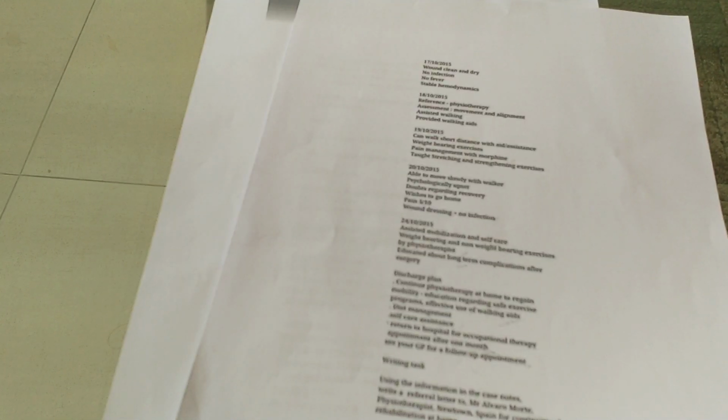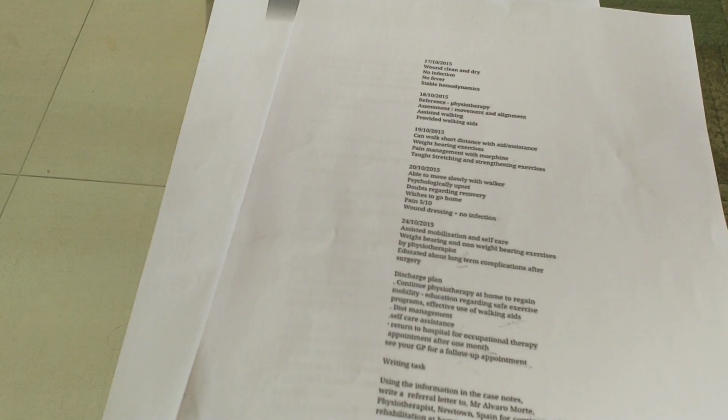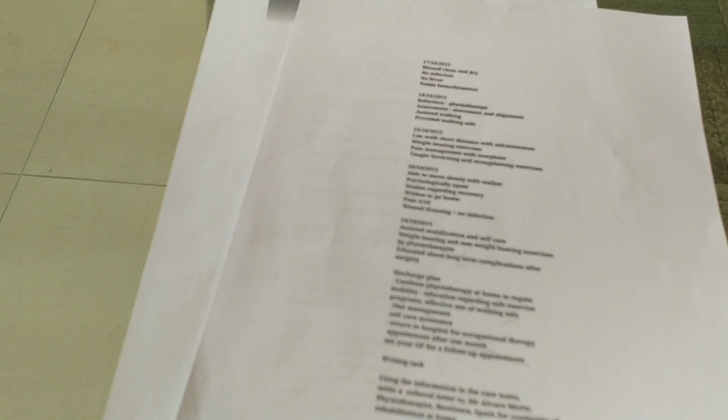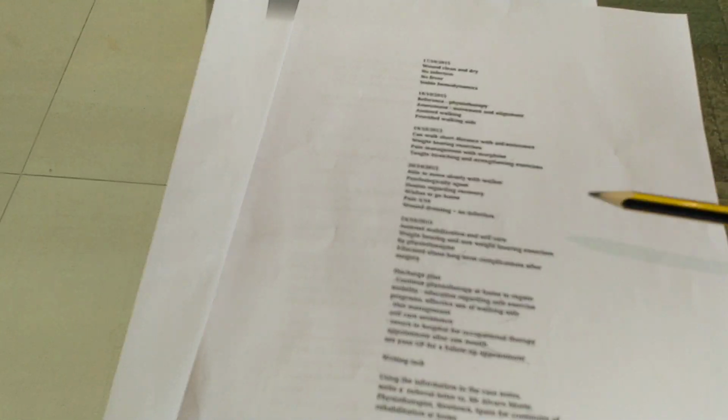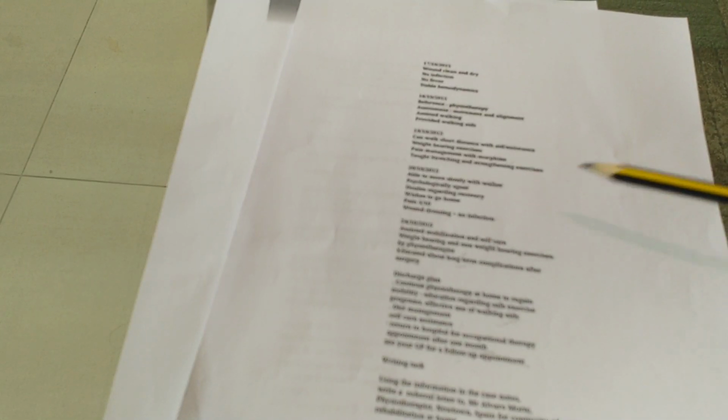Why did I use has been? Because it needs to continue even after discharge. So at that time you can use has been. Initiated for him, including weight bearing and non-weight bearing exercises, along with stretching and strengthening exercises. So we make it concise all together. No need to write one by one.